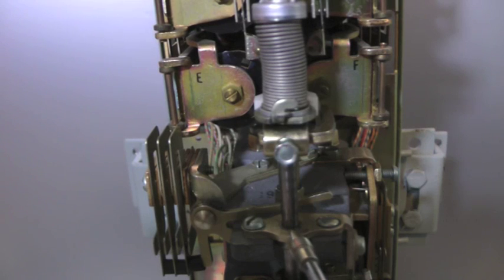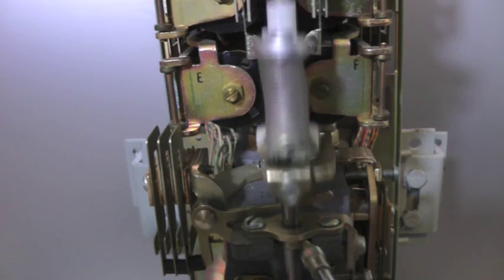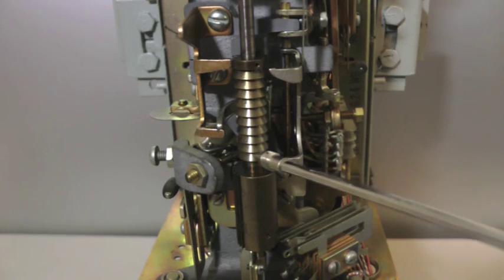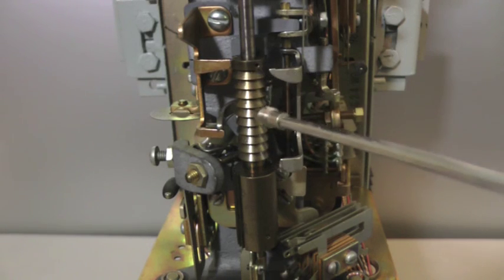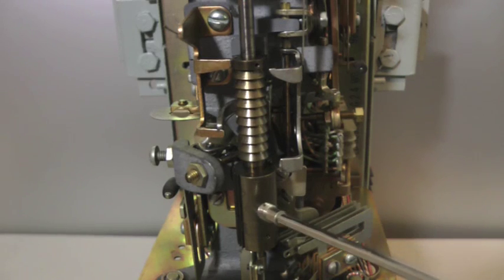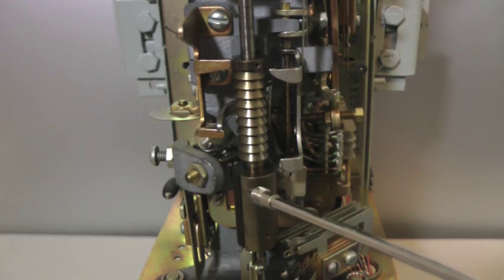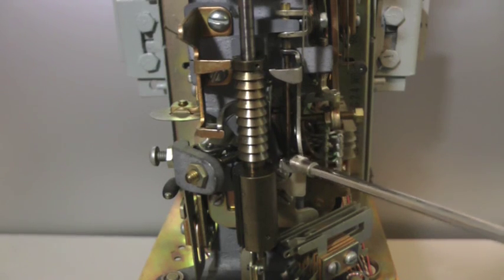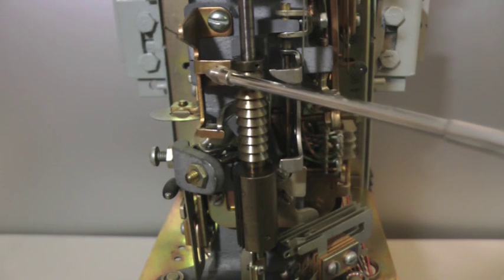This is the upper shaft bearing. This is the vertical ratchet. This is the rotary ratchet. This is the double dog. This is the stationary dog.